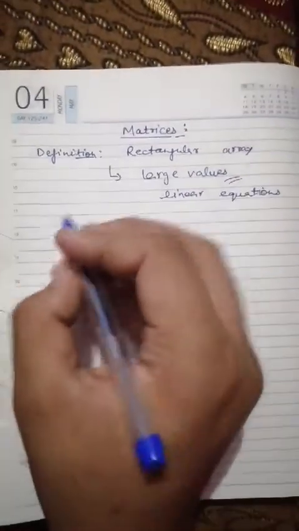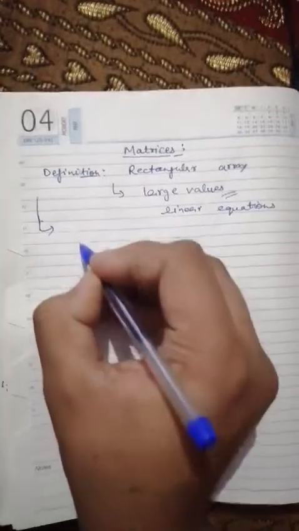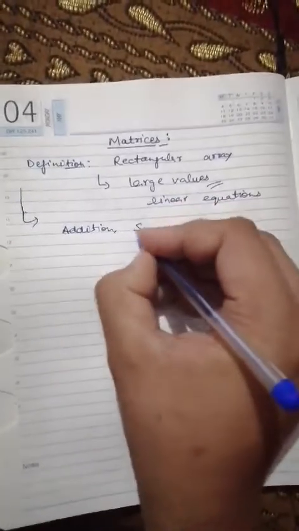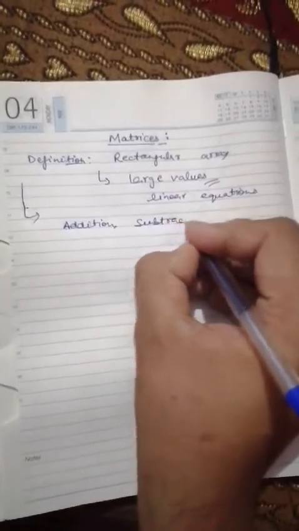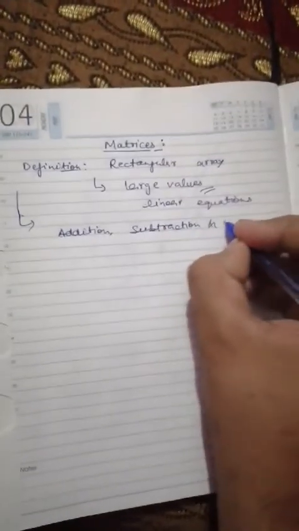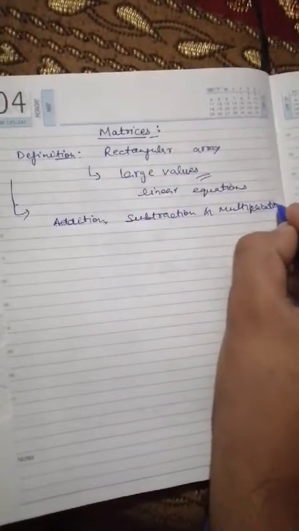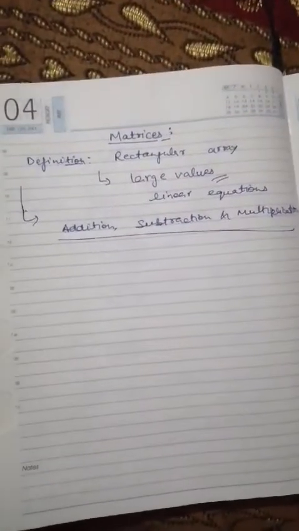So let's start with the basic things like addition, subtraction and multiplication of matrices. Before moving to the operations on the matrices, let's look at how a matrix looks.